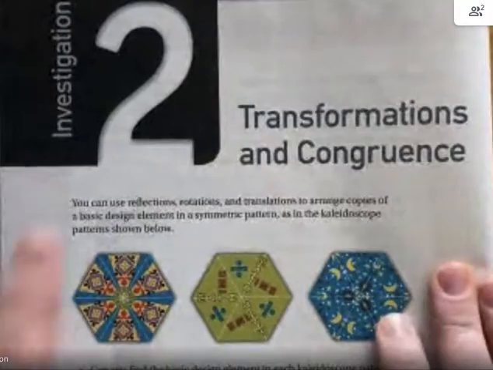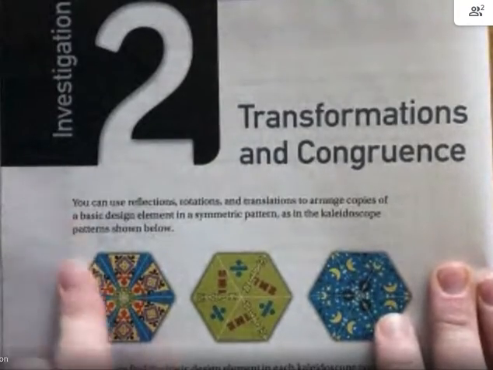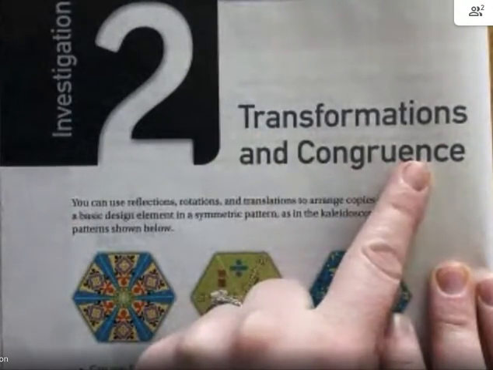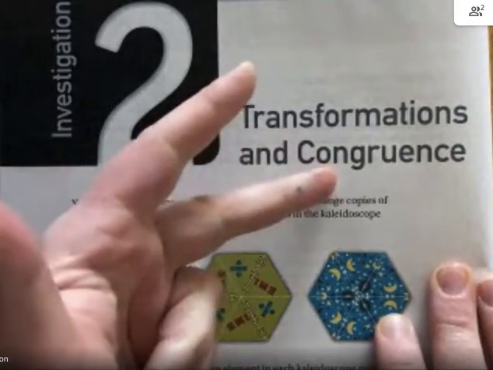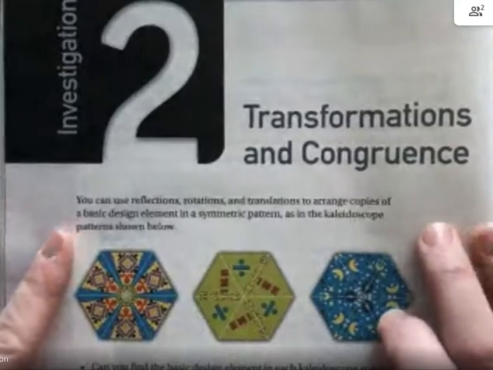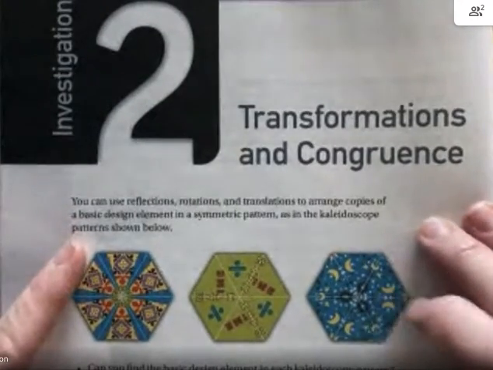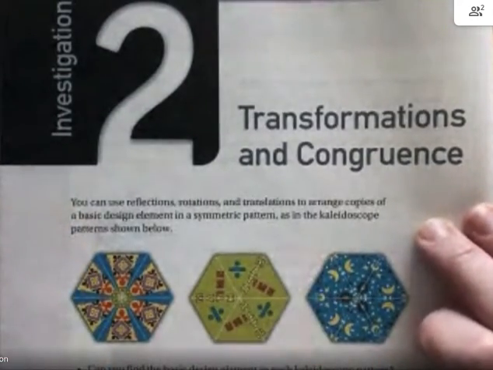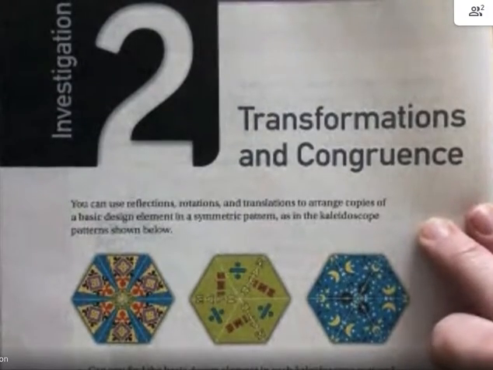All right, so transformations and congruence. We've already studied transformations quite a bit. Those are reflections, rotations, and translations. Congruence, however, we have not really talked about very much. And we're going to be talking about that a whole lot this lesson and the next lesson. So transformations and congruence, that's what we're going to be focusing on.